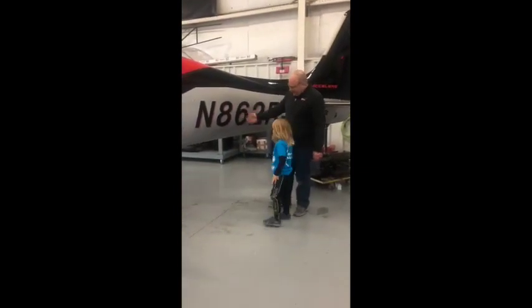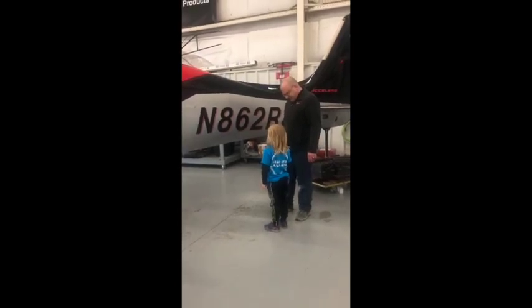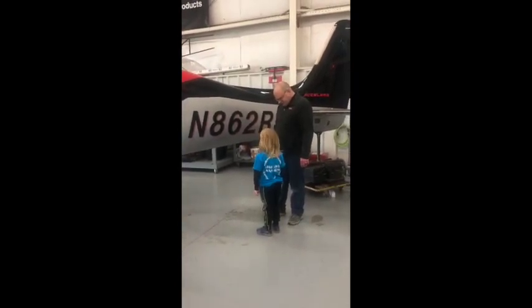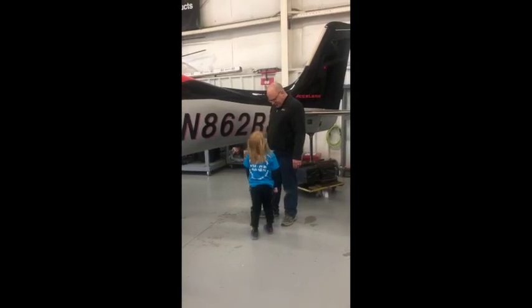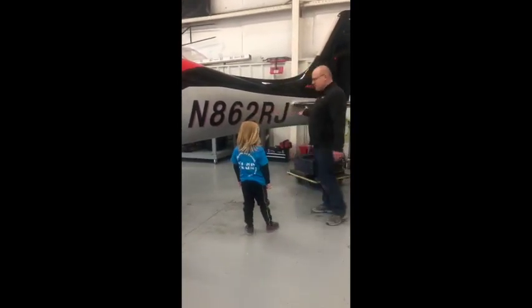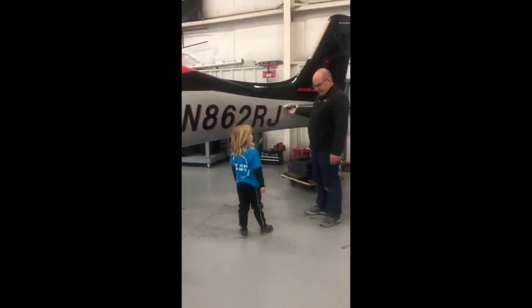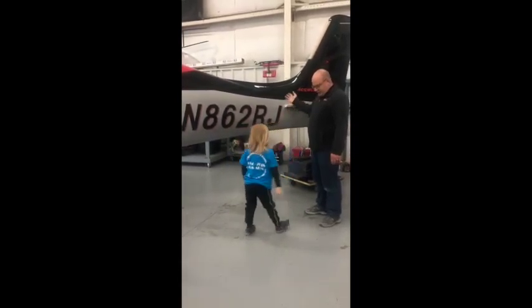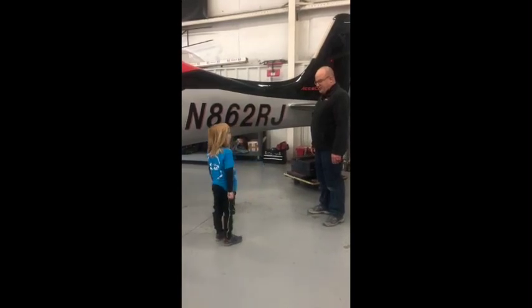You might ask yourself, why are there numbers and letters on this airplane? Have you asked yourself that? No? But maybe your friends want to know, right? So why is there numbers and letters on this airplane? It's like a license plate on a car, right? Tells you which airplane it is.